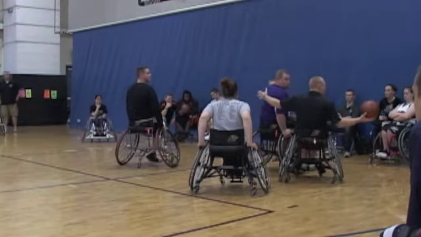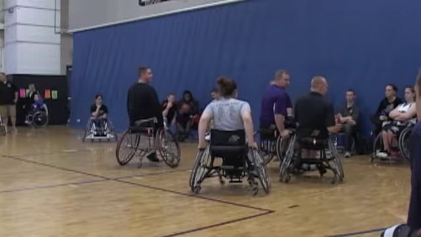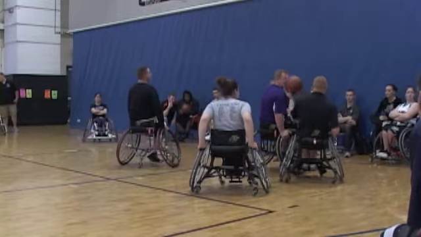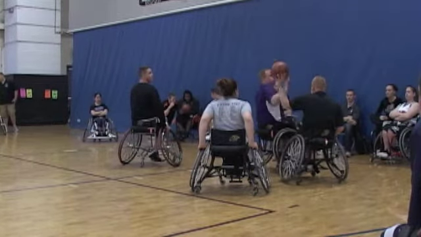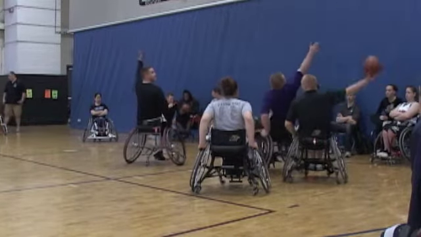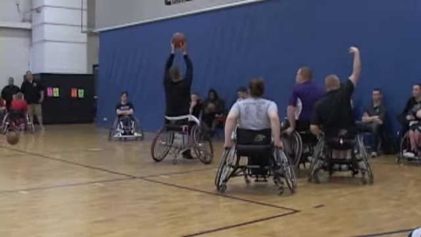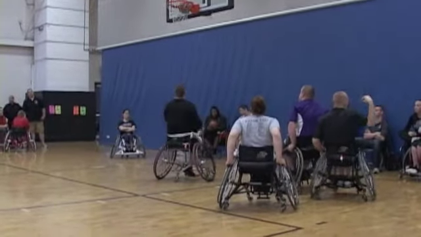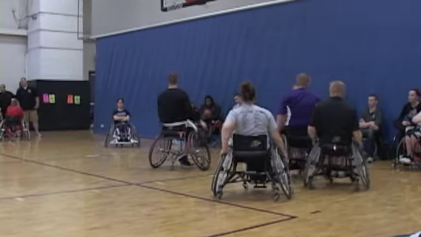At this point, what did we work on earlier in terms of passing? Hook passing. If I come here and I say, hey, Brian, here's the ball, it doesn't work. Outside hand, eyes on the target, hook pass to his target. Everyone understand that? Okay, we'll run through that a different way as well.